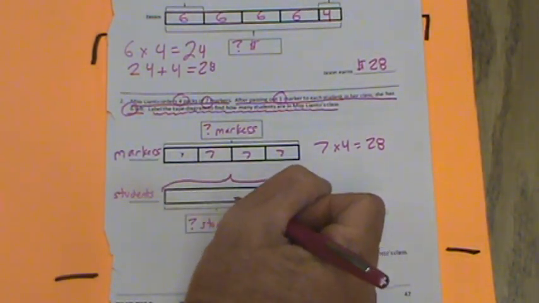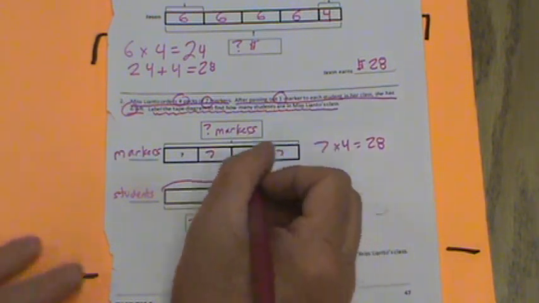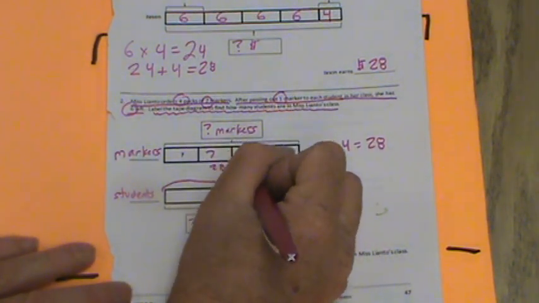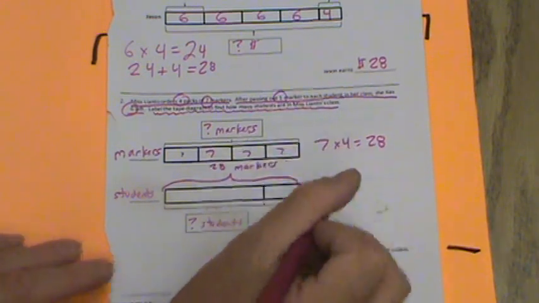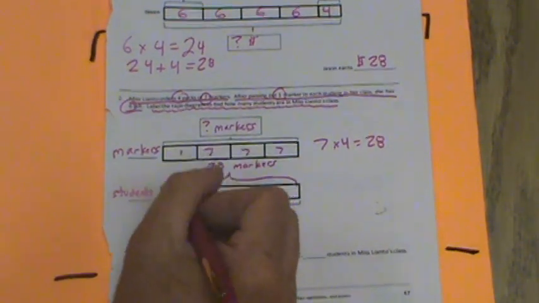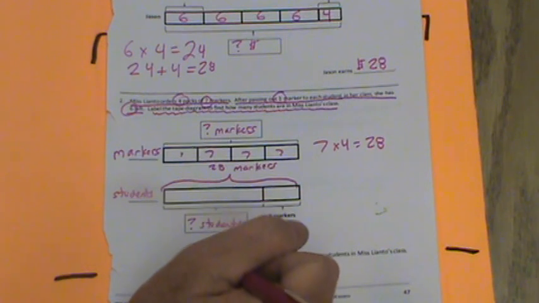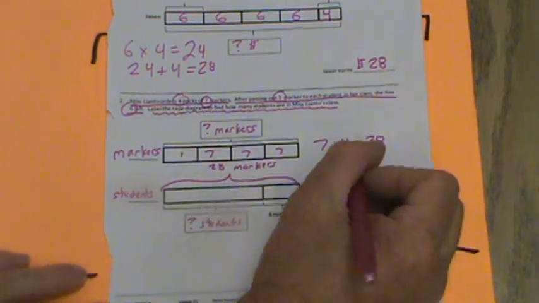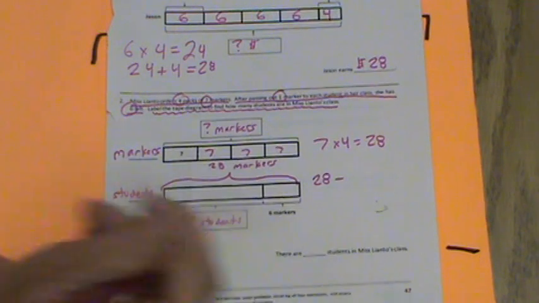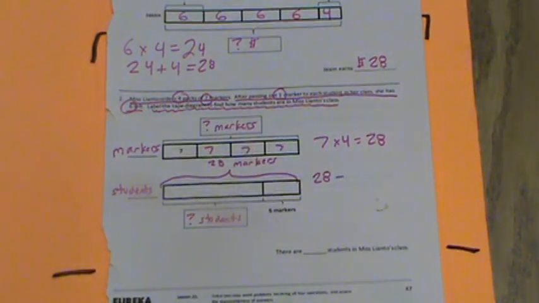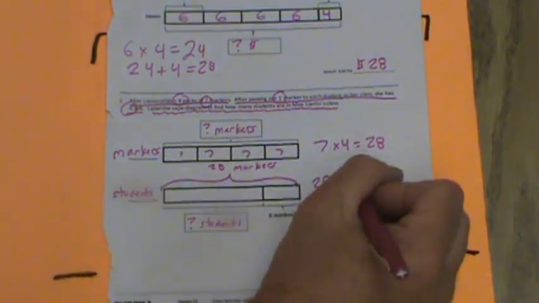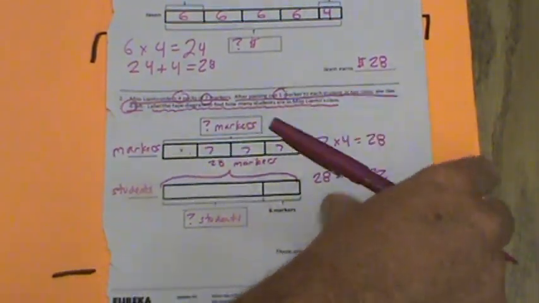There's the total number of markers, 28 markers. But look, we have these 6 left over. So these are the number of students, then we have these 6 markers. So how many students are there? We'd have to take 28 markers minus what? Think about that. 28 minus, if you think it's 6, you're absolutely correct. And 28 minus 6 is 22. So there are 22 students in Mrs. Leonto's class. Let's flip the paper over.